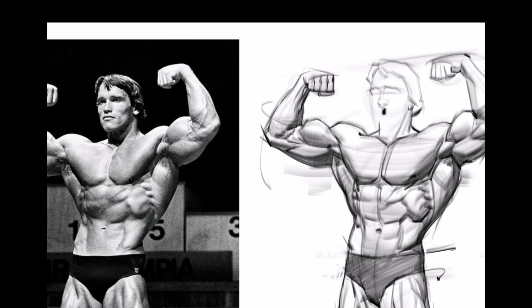I'm just trying to think of all the shapes as little graphic shapes that fit into each other.